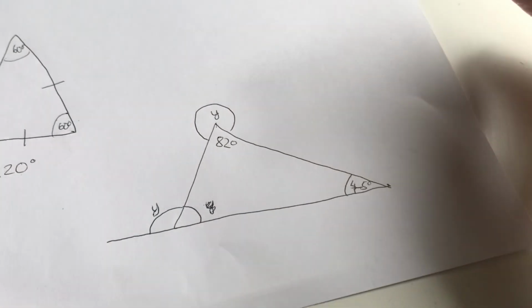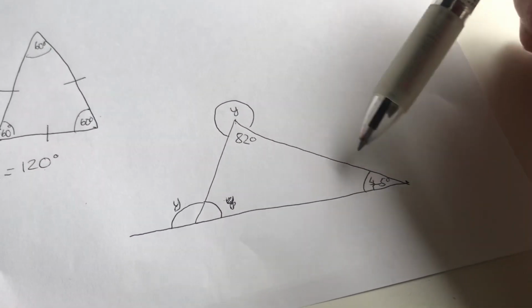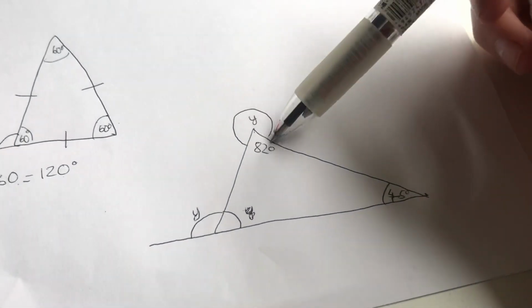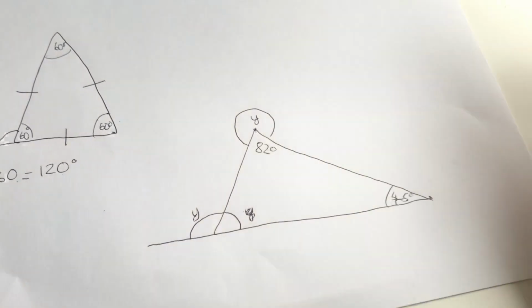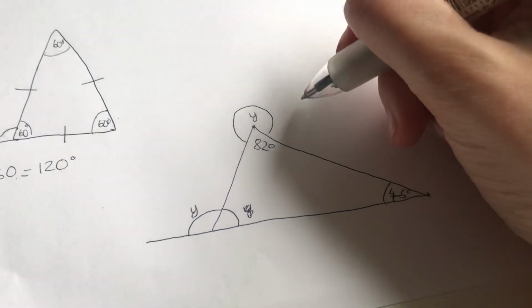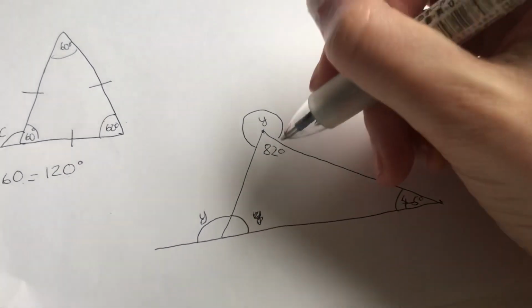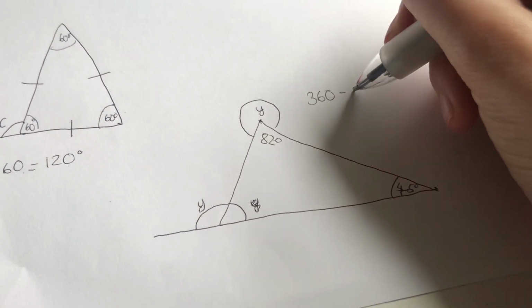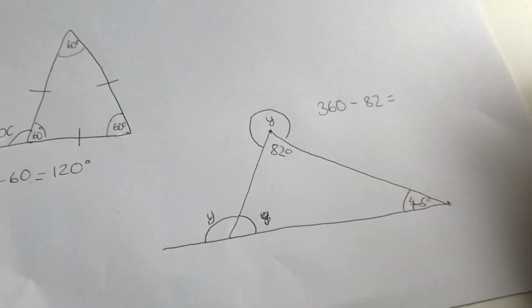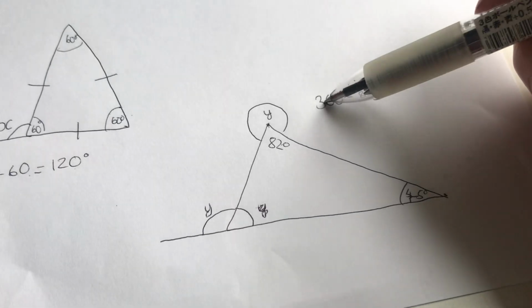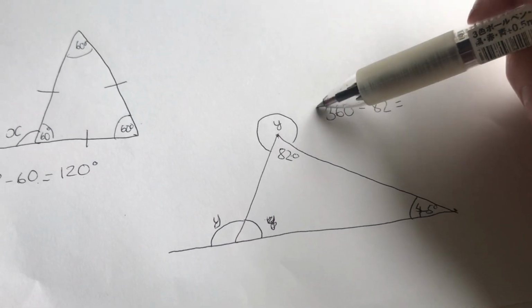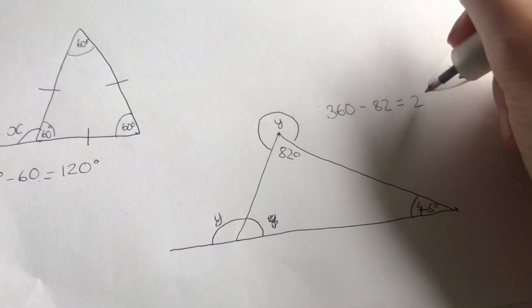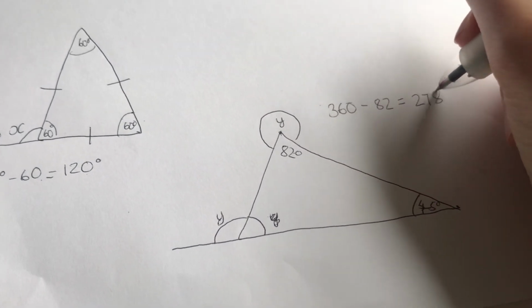And then we've got this last one. Ooh, this is a tricky one. So I'm going to start with this one up here, because I can see I'm already on my angles around a point. Straight away I'm thinking about that. And I know they add up to 360. So if I know this one's 82, I can do 360 take away 82. So I'm going to take away 60 to take me to 300. Then another 20 is 280. Then another 2 is 278.